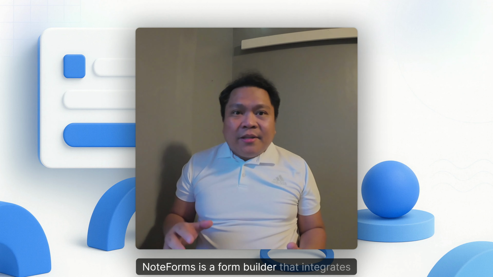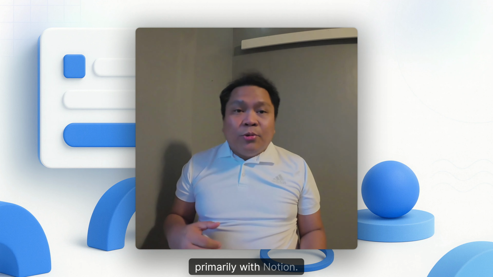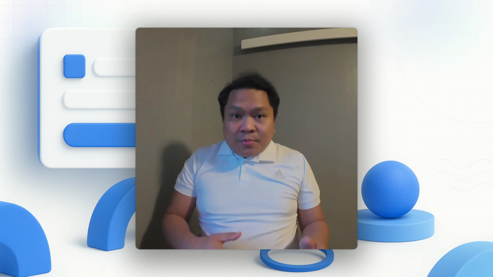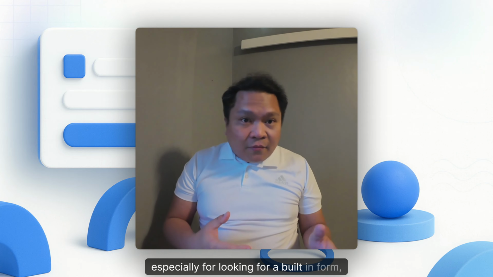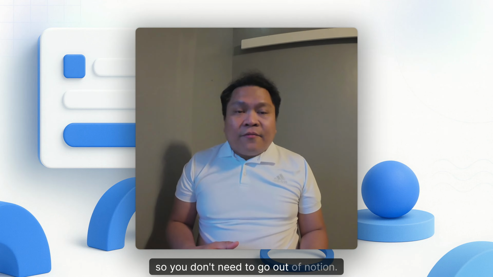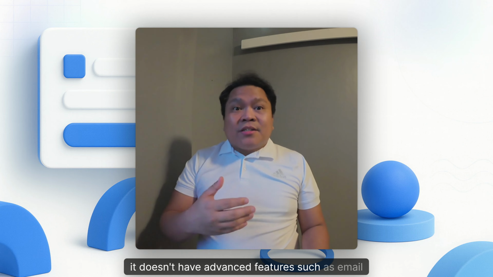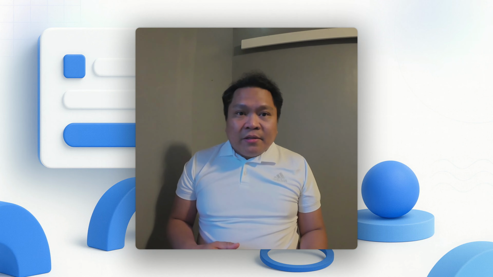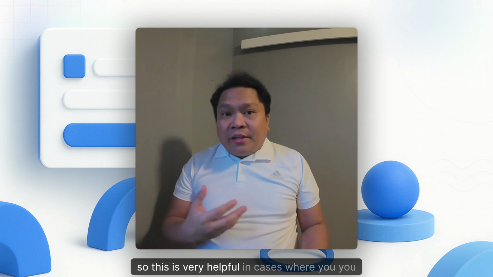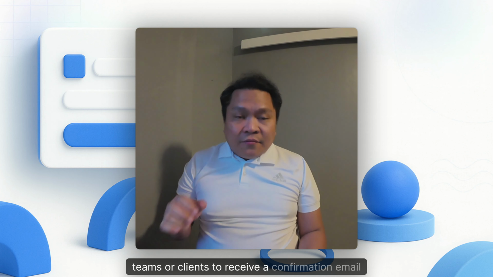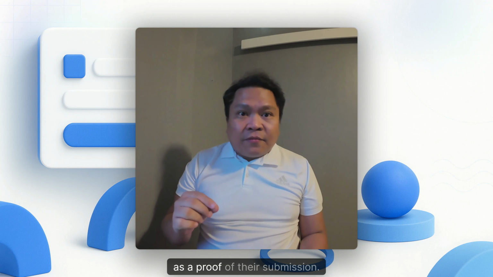NoteForms is a form builder that integrates primarily with Notion. Notion actually has its own form builder. It's straightforward and easy to use, especially if you're looking for a built-in form so you don't need to go out of Notion. However, it doesn't have advanced features such as email confirmation. So this is very helpful in cases where you would need your users, teams, or clients to receive a confirmation email as a proof of their submission.